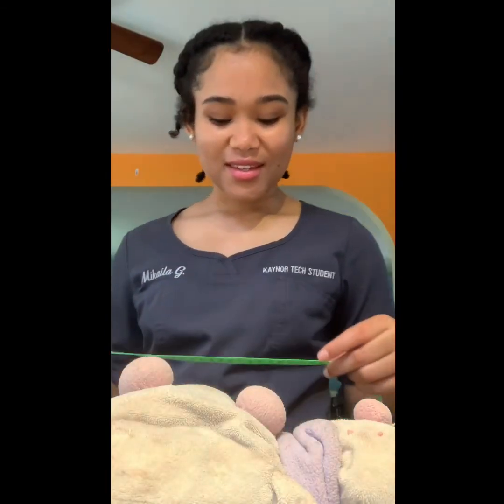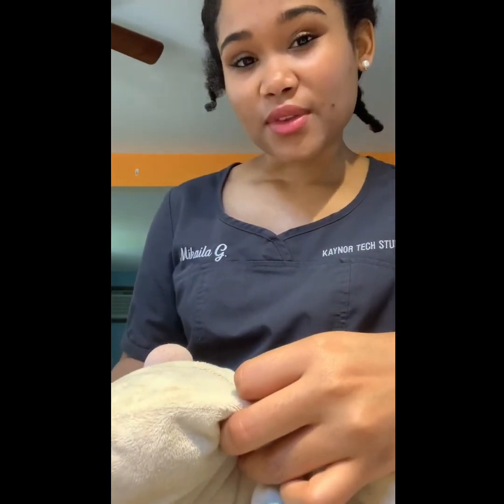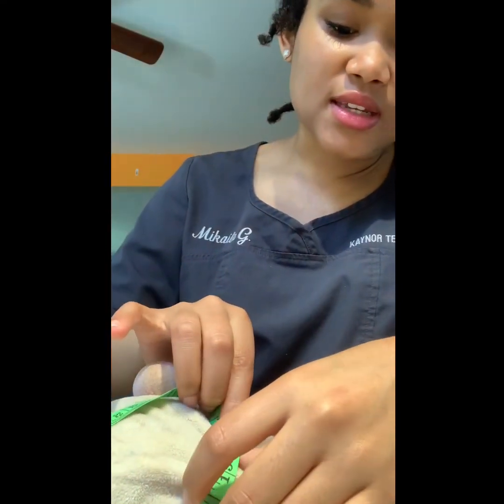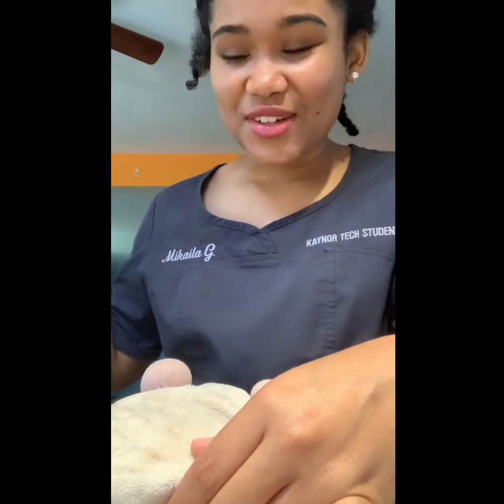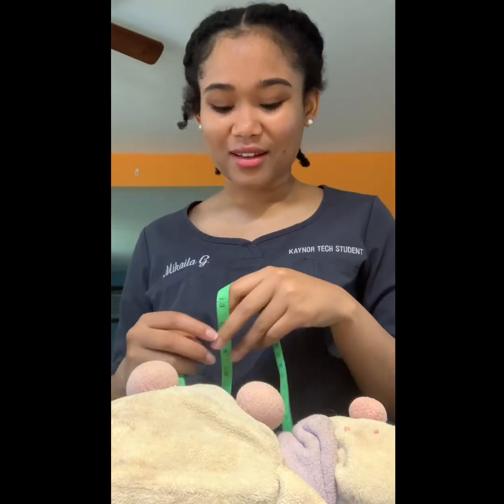So up next is chest circumference. The chest circumference should be measured around the nipple line, and for Snowy, his chest circumference is around 16 inches. Notably, the chest circumference is typically 2 to 3 inches smaller than the cranial circumference, though this may vary at times because even after 1 to 2 days, the cranial molding may still be there. But 2 to 3 inches smaller is what's typically expected.